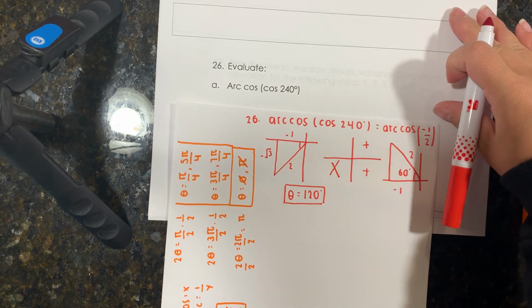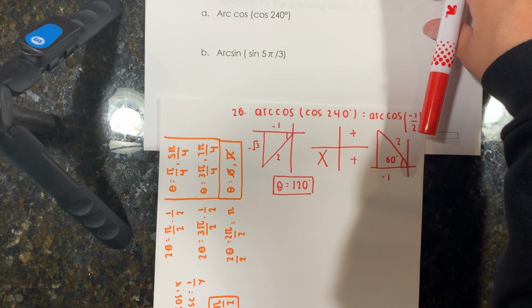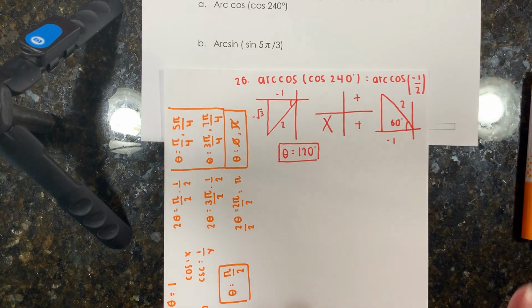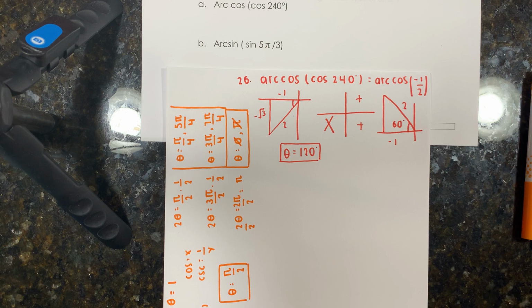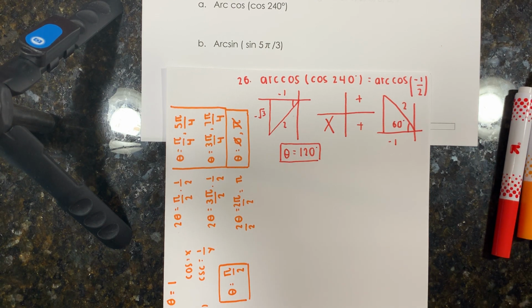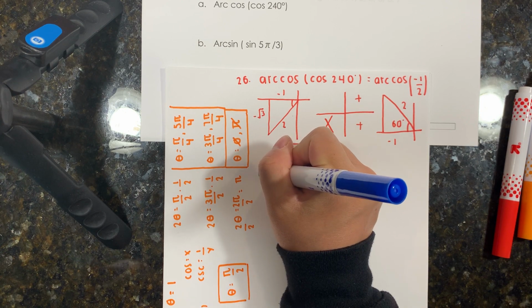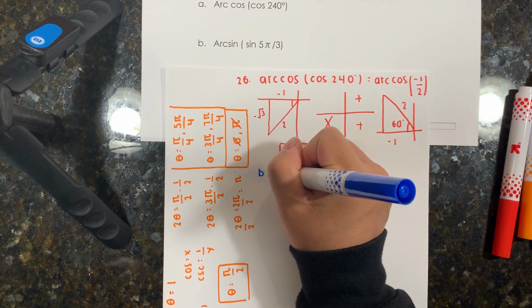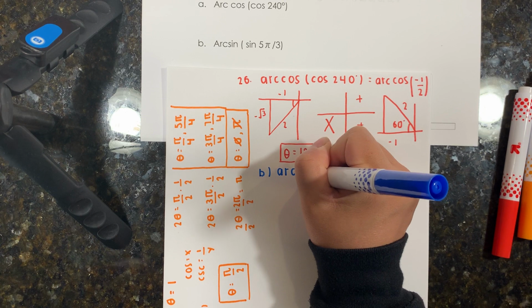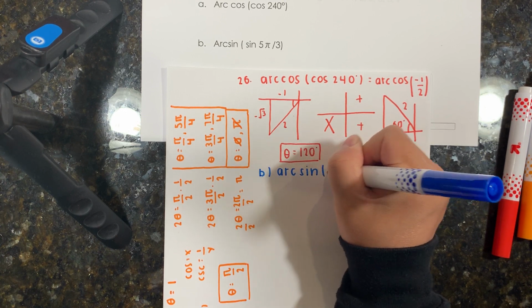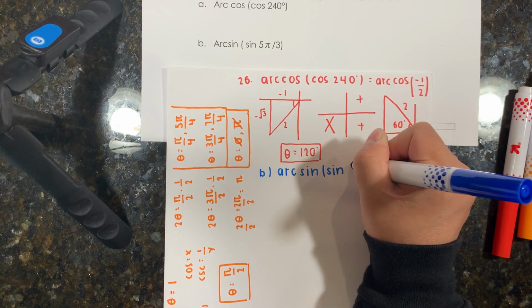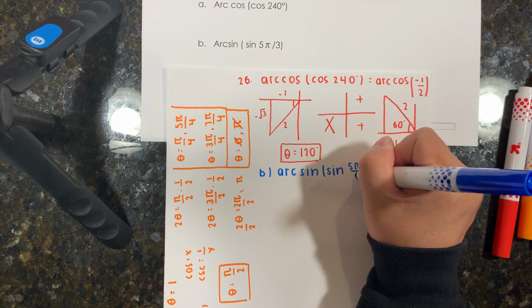So throwing it back to those arc problems. Now moving on to the second one. That's in radians, which means my answer needs to be in radians. So for B, I have arc sine of the sine of 5π/3.